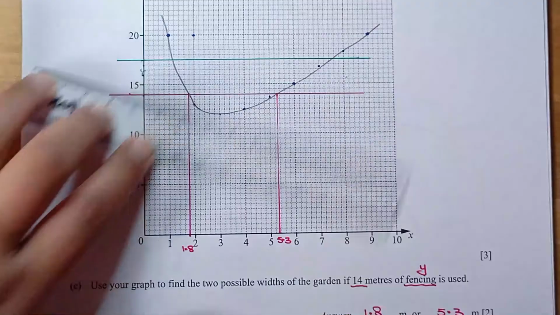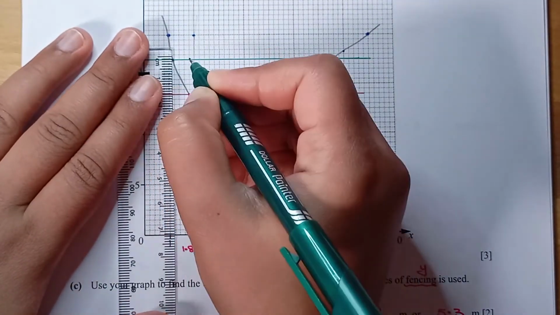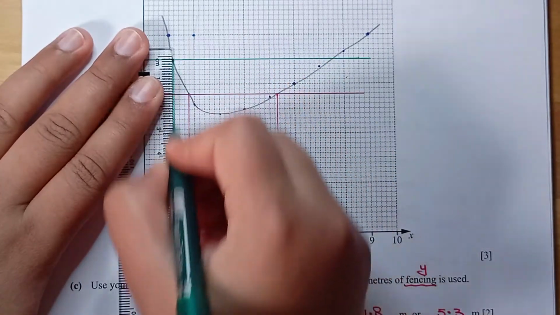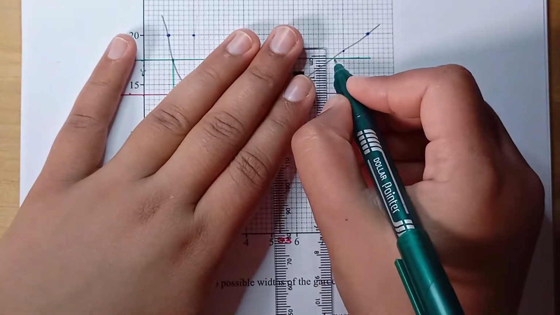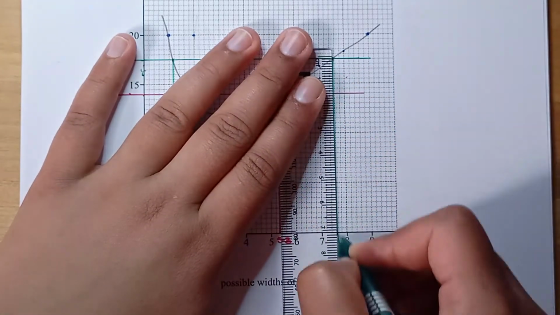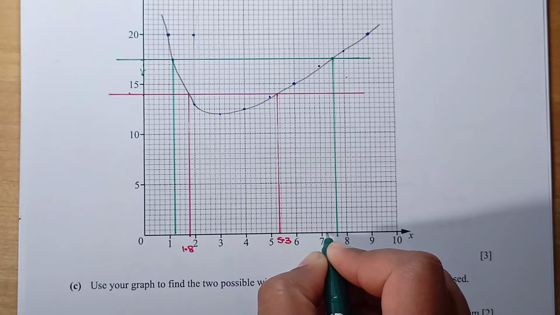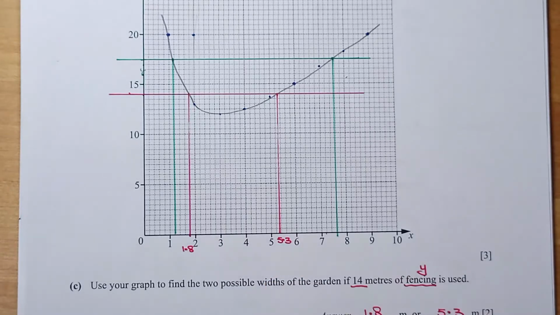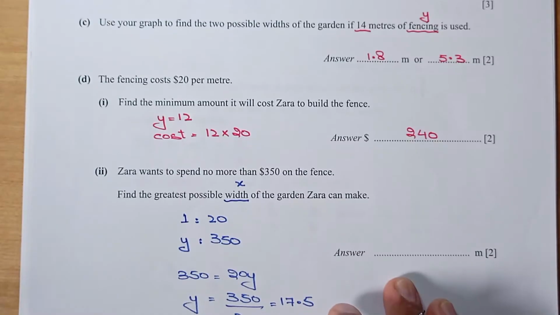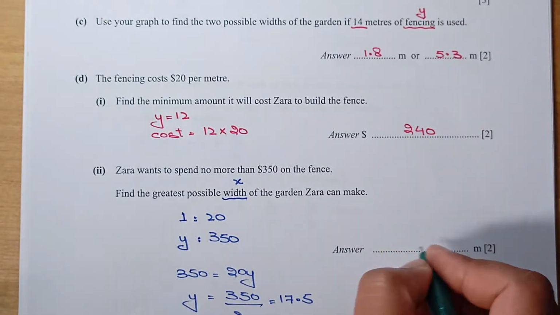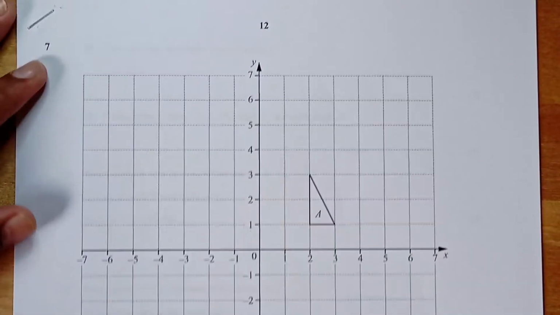So this is 17.5. This point is the minimum value for the width, but we need to find the maximum value of width, and this point is the maximum value for width, right? And what is this point? We can say 7, 7.2, 7.4, 7.5 or 7.6, between 7.5 and 7.6 we can say is the greatest, because they said greatest possible width for the garden. So you can say 7.5 meters.